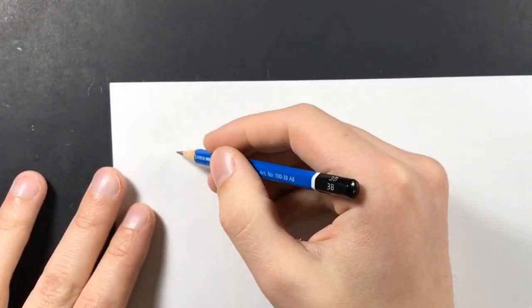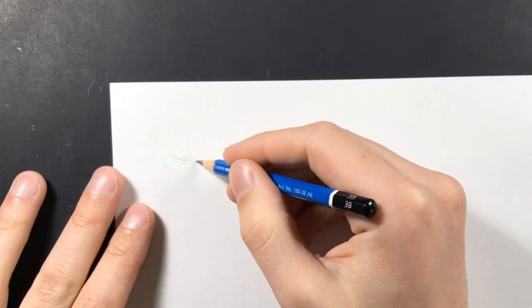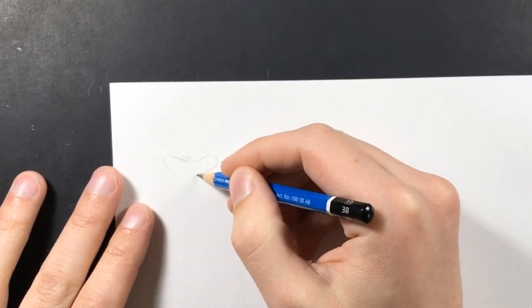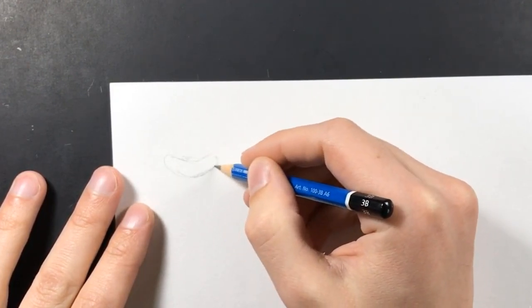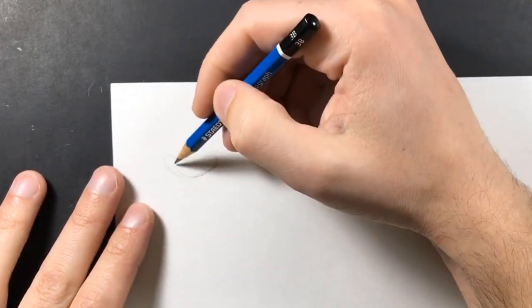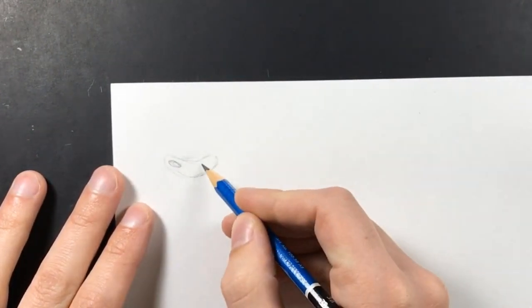So if we come right over here to the corner of my page, I'm going to go ahead and draw the shape of my nose. And this isn't the shape of the entire nose, this is the shape of the bottom of the nose and the shadow underneath it. So if I draw a shape like that, now I can go ahead and draw my nostrils in. So my nostrils are basically just going to be sort of raindrop type shapes.